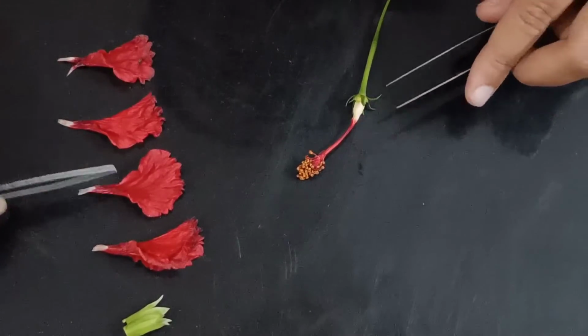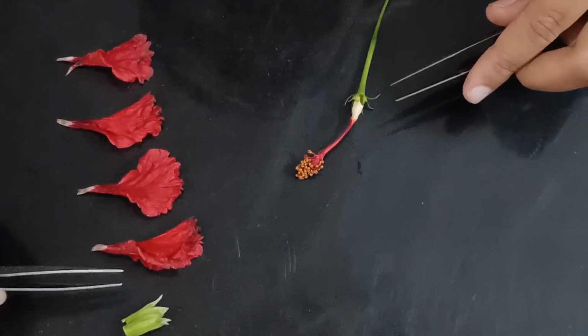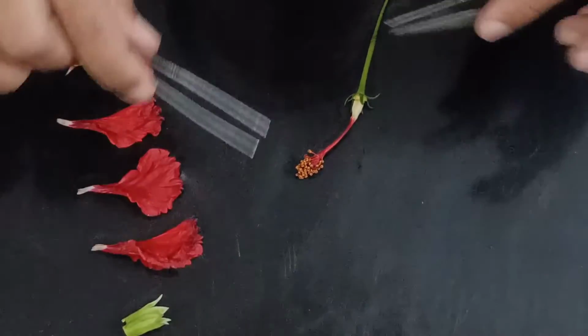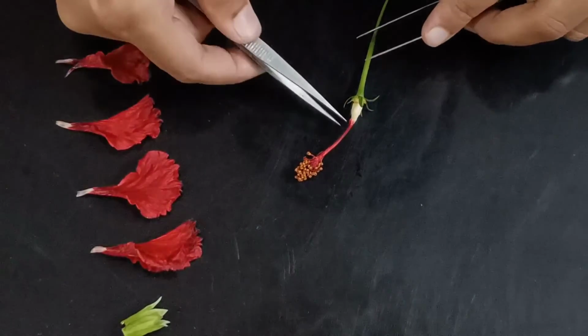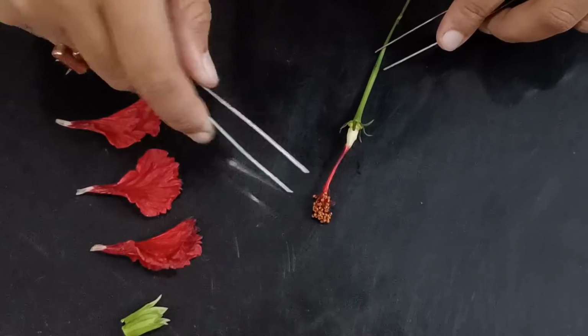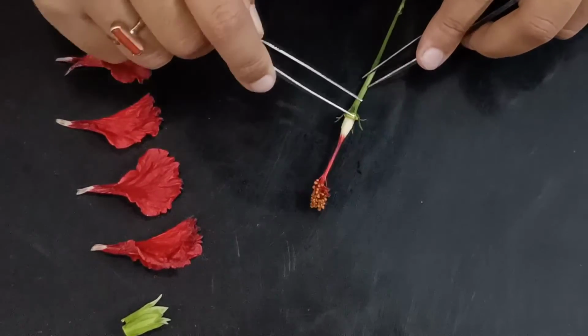Now you see I have separated all the petals. These are the sepals, right? So we have removed all the outer parts. Now we are coming on to the inner parts. Now you see here what we see.